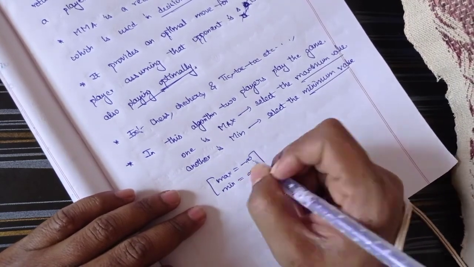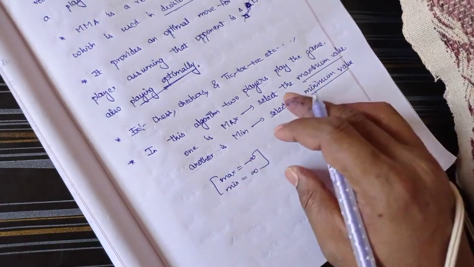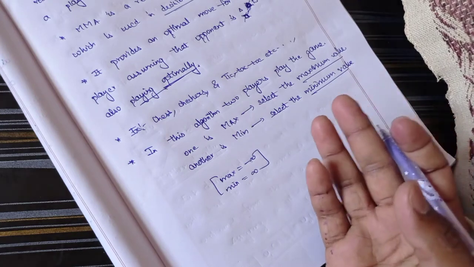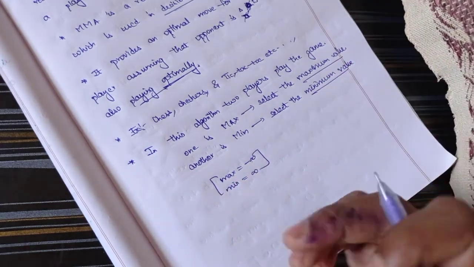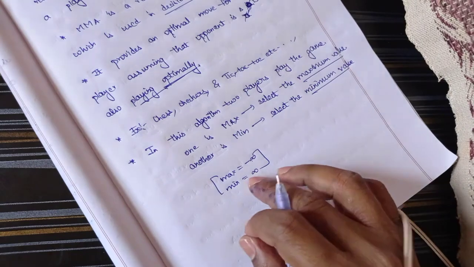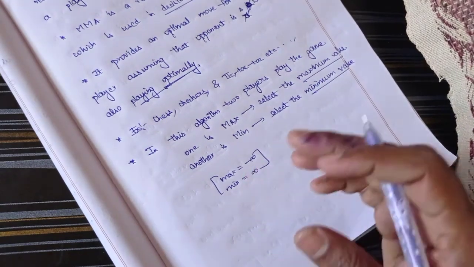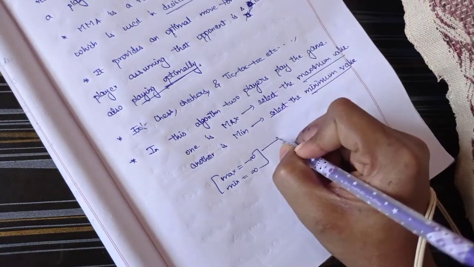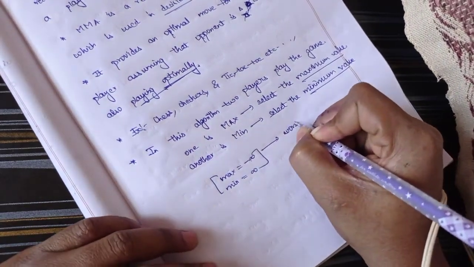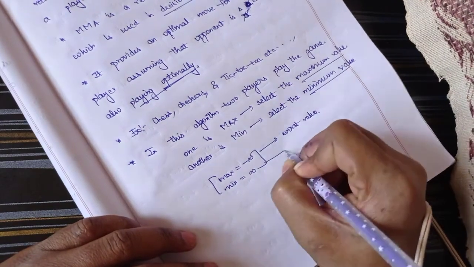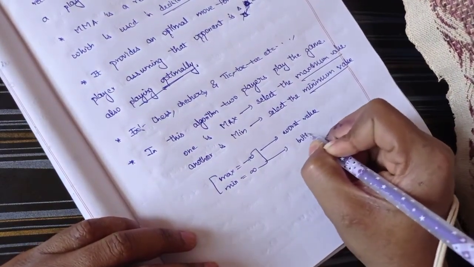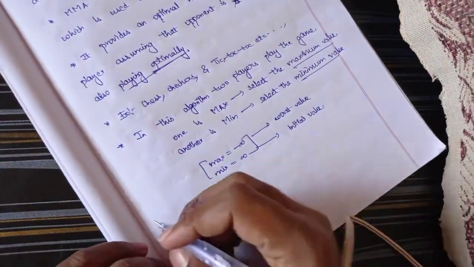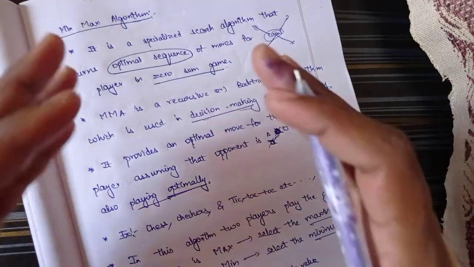So why do we need to take minus infinity? Because we need to find the maximum value. When we compare any value to minus infinity, the larger value will be the maximum. Similarly, when we compare the minimum value with positive infinity, the smaller value will be the minimum, right? So that's why we have taken these two as the initial worst values. I hope you understand the concept of the min-max algorithm.